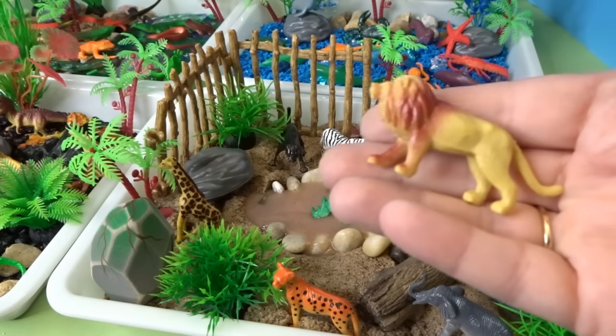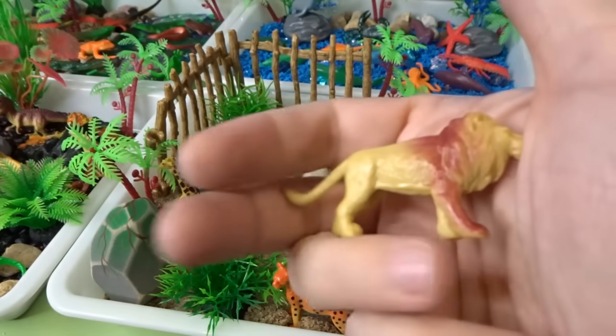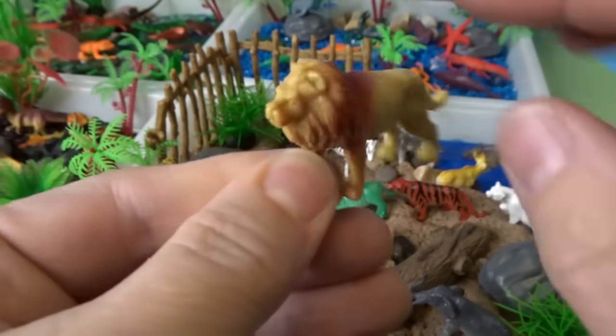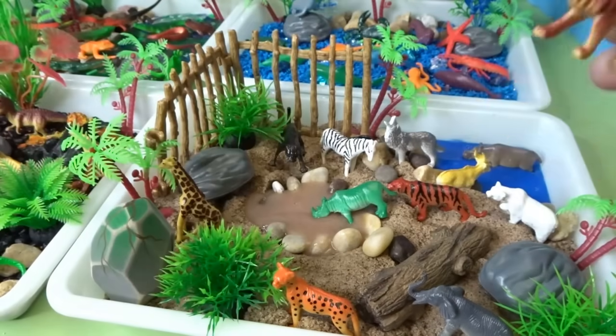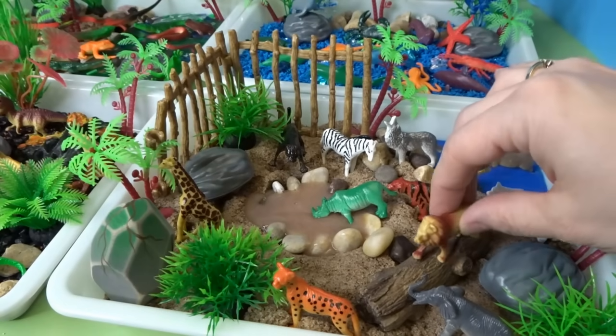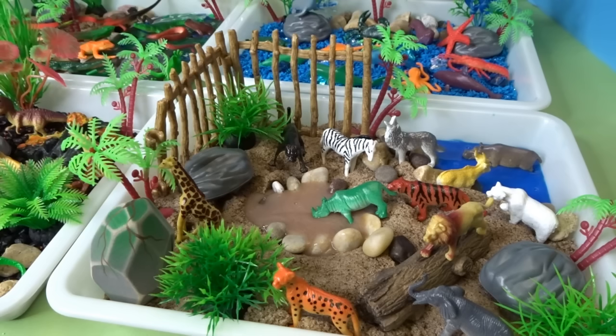And lastly, we have King of the Jungle, the lion. You can see his mane around his face here. A lion. We'll put the lion right here on the log. And those are all of our wild animals.